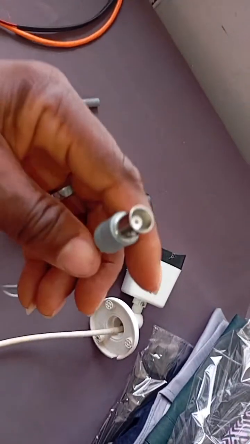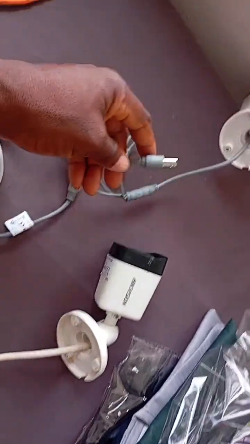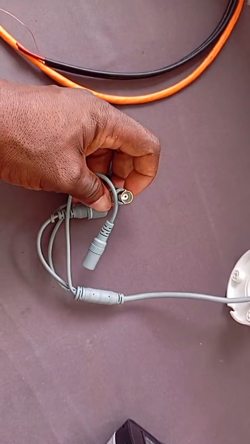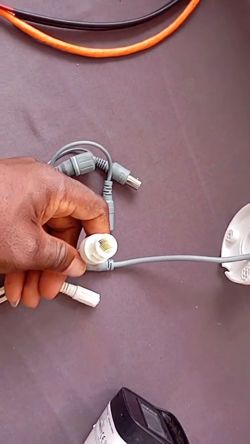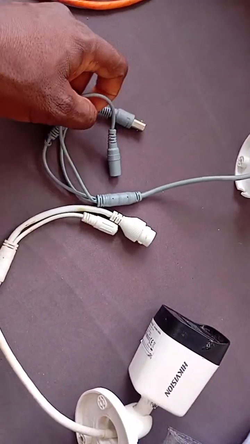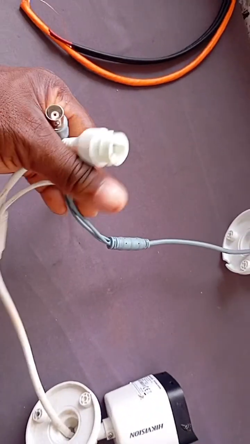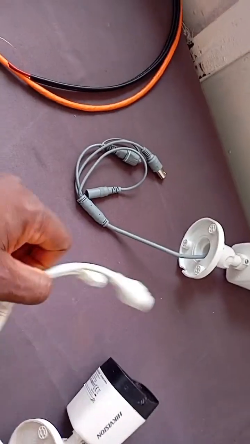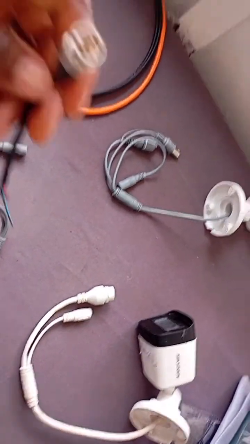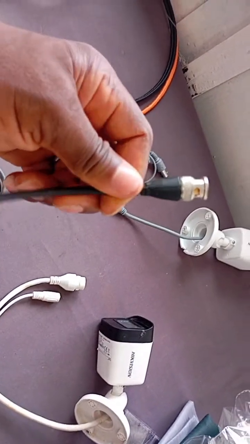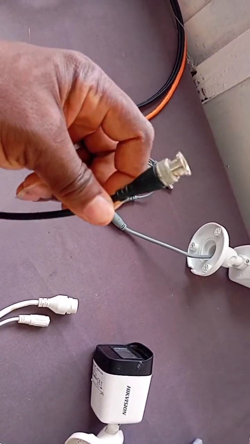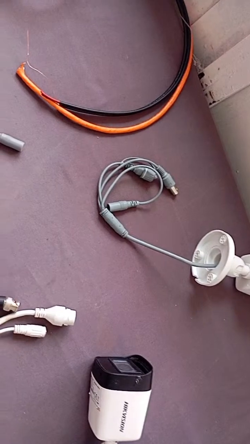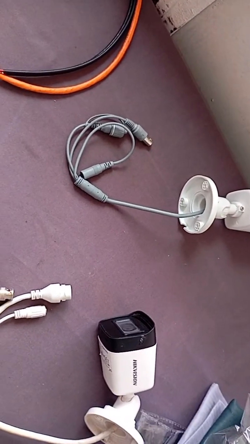Now this is an analog camera. This camera that you are seeing here is an analog camera, while this here is an IP camera. So you know the difference between an analog camera and an IP camera by how the mouth looks like. So this is for an analog camera, and this here is for an IP camera. This is called a BNC. Look at it. Use the BNC for your analog camera.